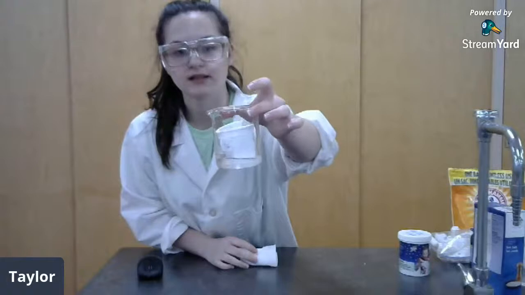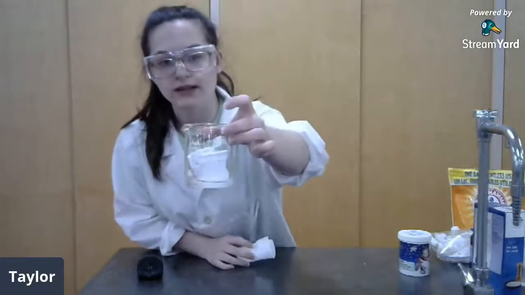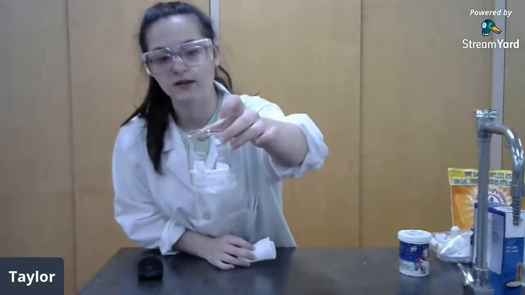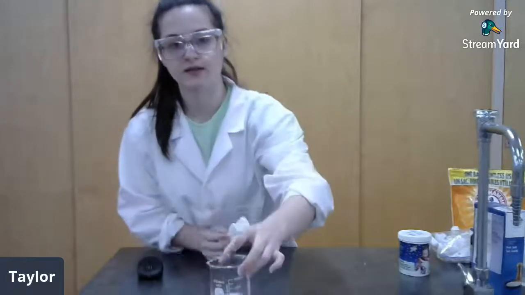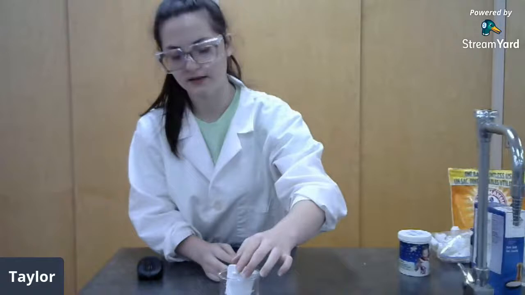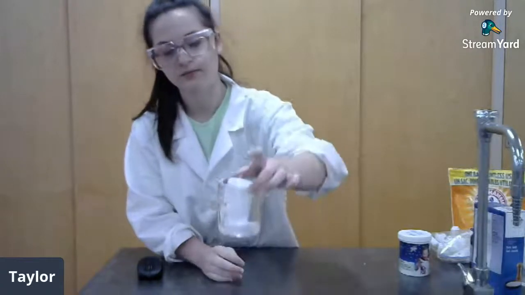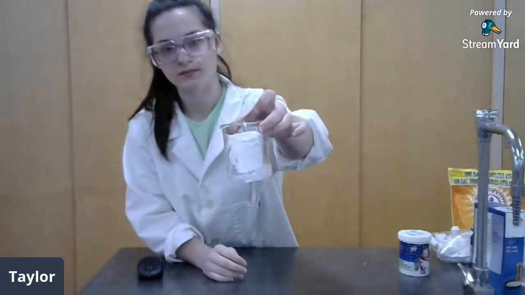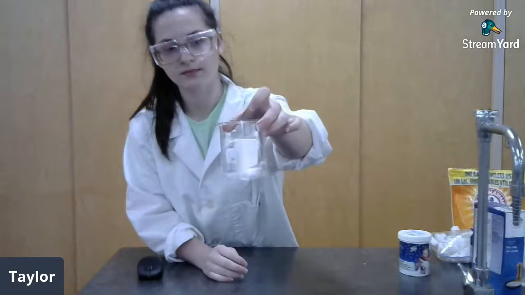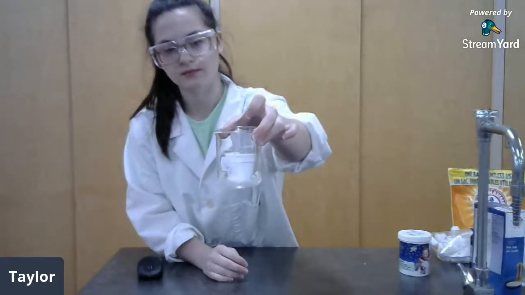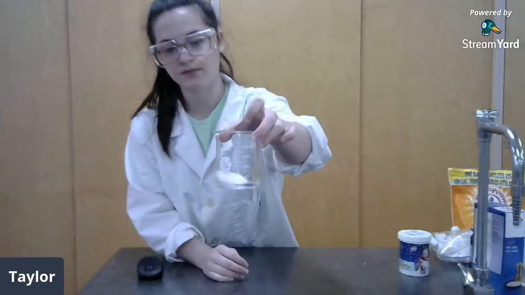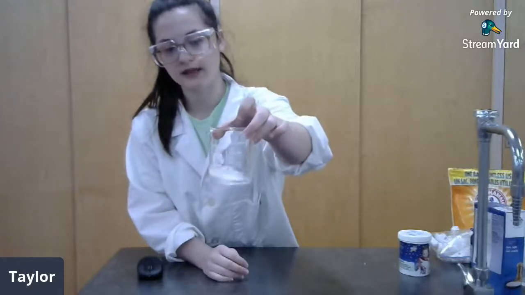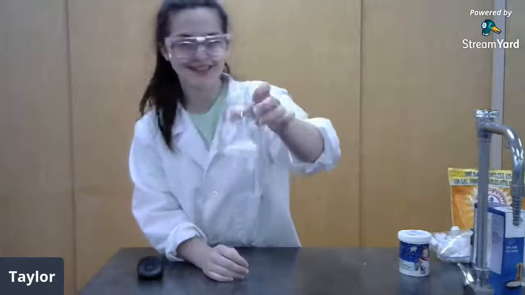And as you can see, it's just quickly dissolving until there's nothing left. So let's add the other half. Swish it around a little bit. And just like that, the whole cup is gone.